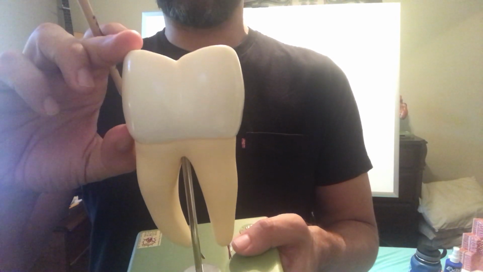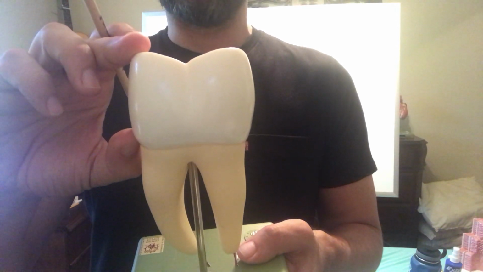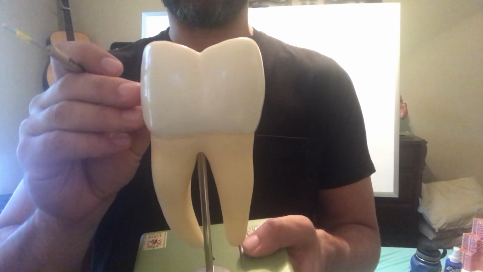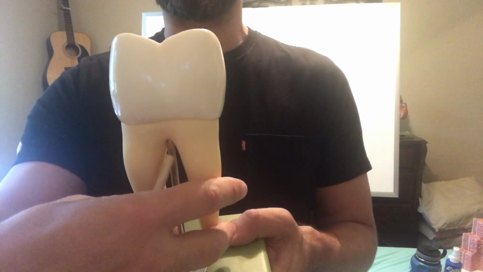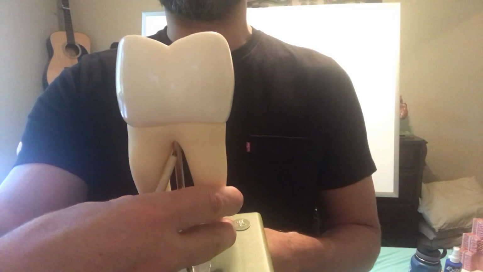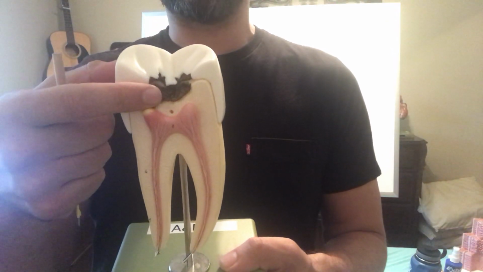And it'll only do so much, because if you ingest too many acids, like acidic foods, like Coke, what's going to end up happening is that over time it's going to break the enamel down. Bacteria then gets into that tooth and ends up creating a cavity on the inside.